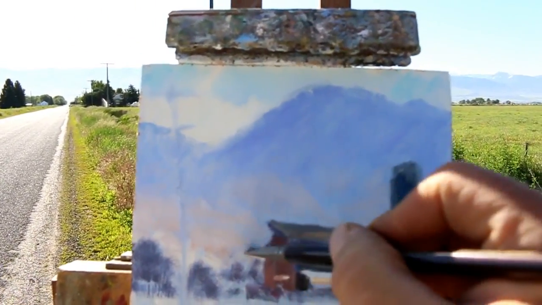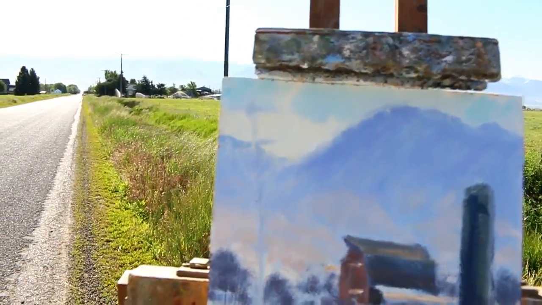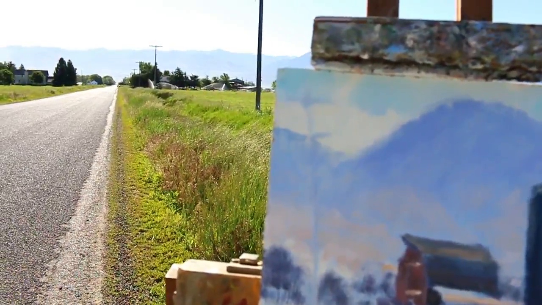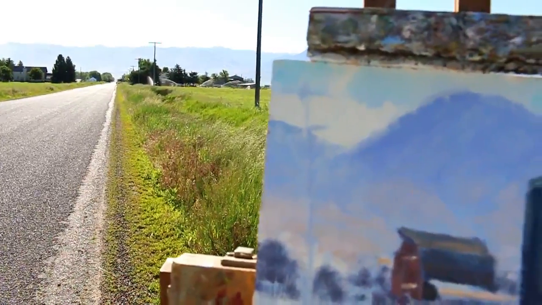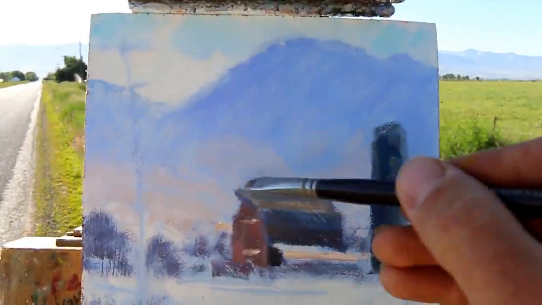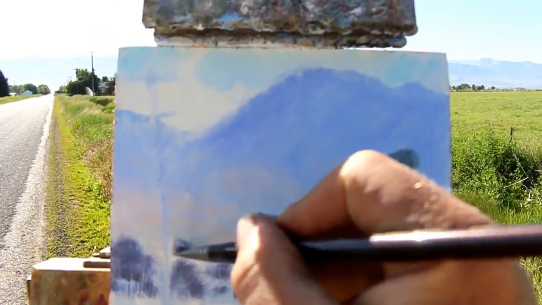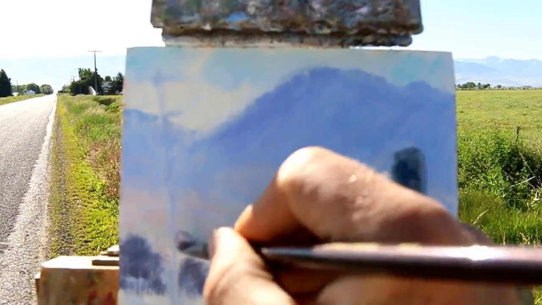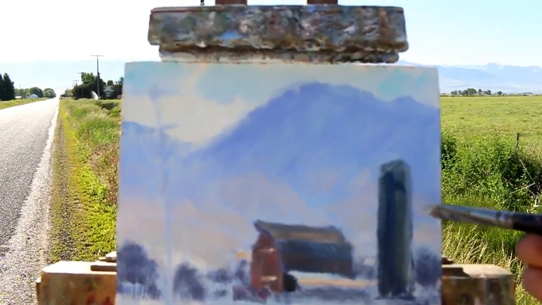Even though I know that those are green, that can maybe help me know what color family to look at and consider putting in. But I've got to paint what I see, not what I think I know. So what I'm seeing is that there needs to be more green back there.